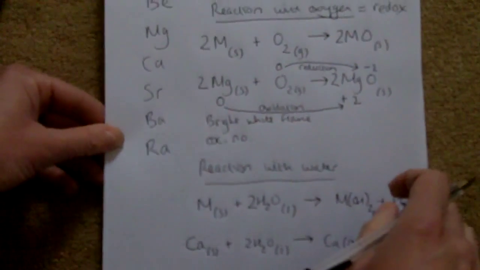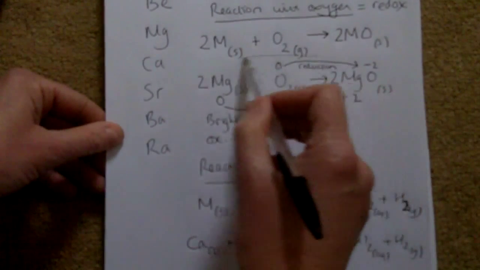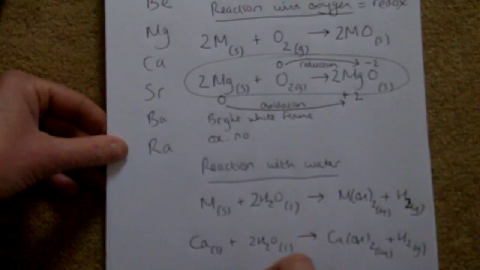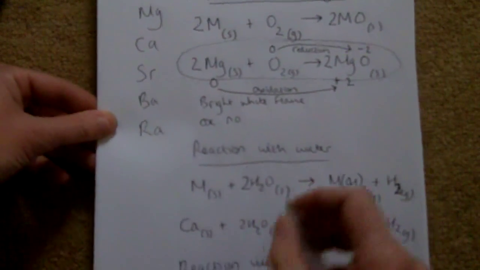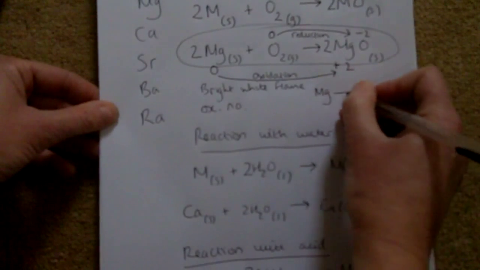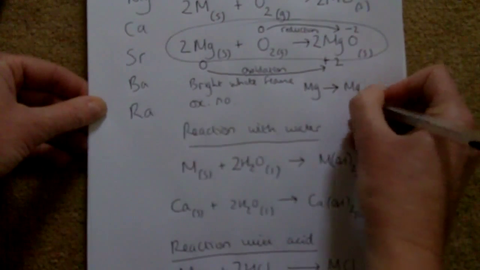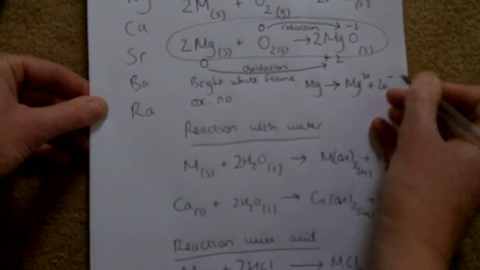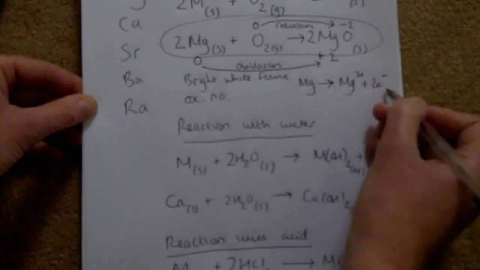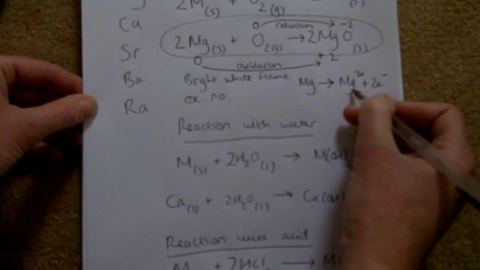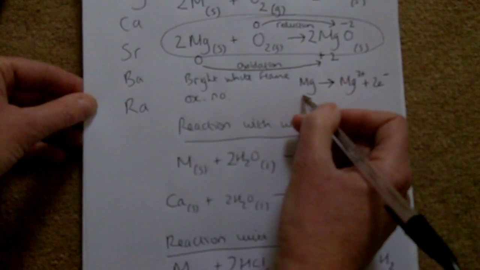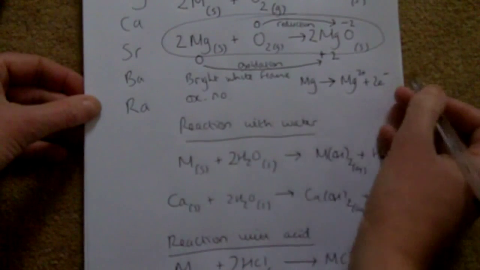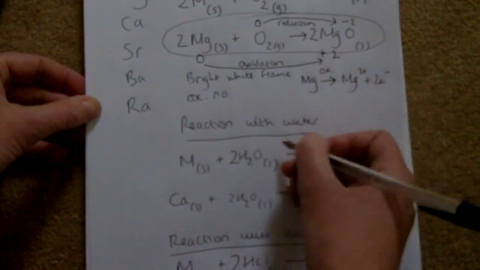If we were to write the half equations, because this is the overall equation, what if we were to write the half equations showing what is happening to magnesium and what is happening to oxygen? Now magnesium is becoming Mg2+. To become an Mg2+, we need 2 electrons. And can you see the total charge on the right is 0 charge. The total charge on the left is 0 charge, so that matches. The magnesium has lost the electrons, so that is oxidation.